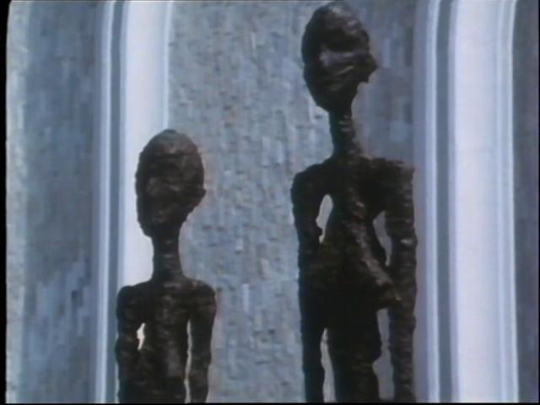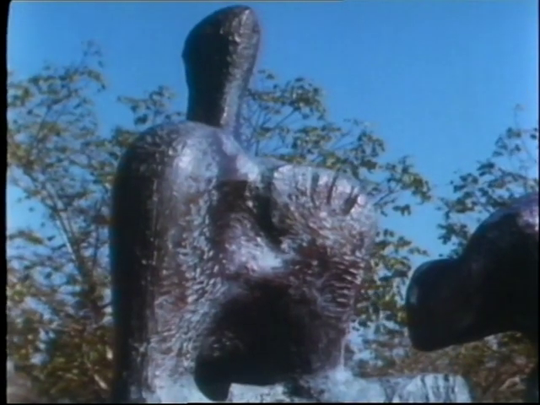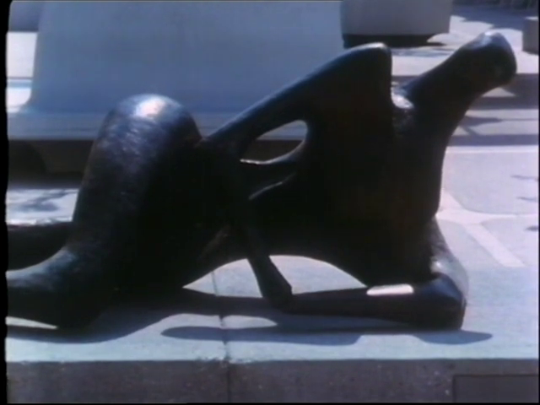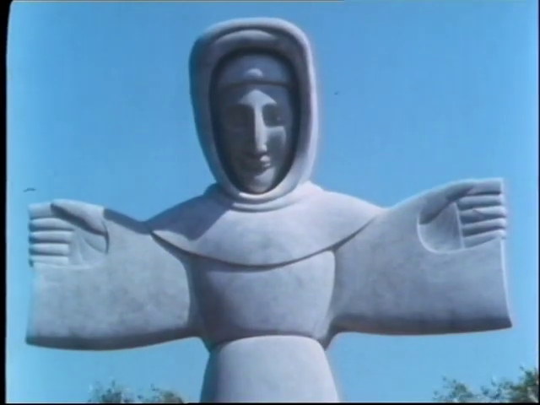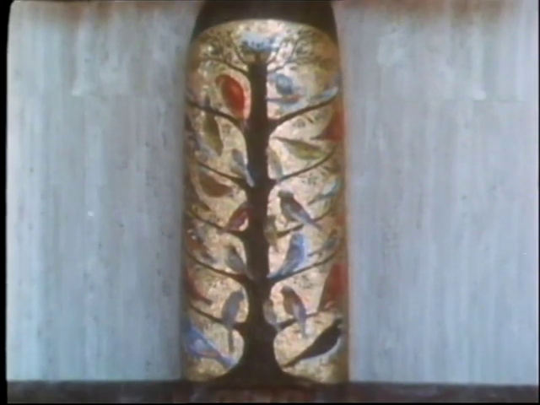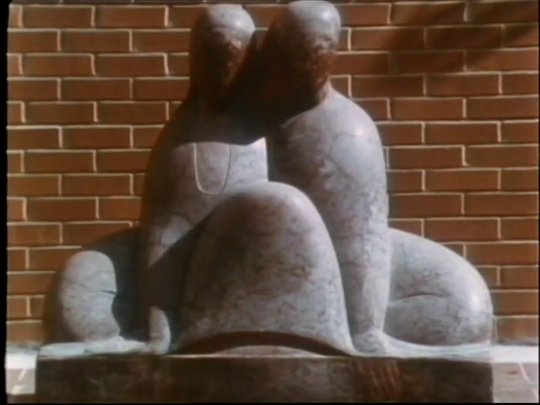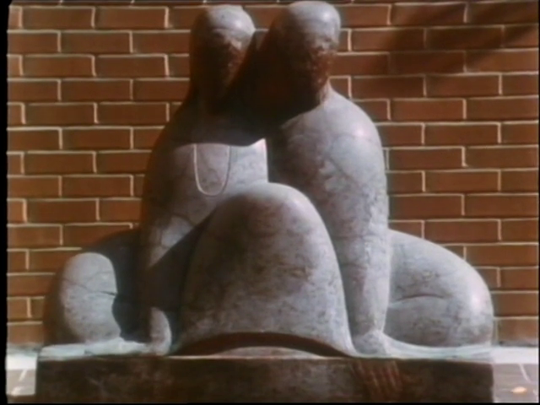The figure can be very thin and long. The figure may be lacking in conventional details. It may have simple, smooth planes, or be highly decorative. It may have softly rounded contours without definition.